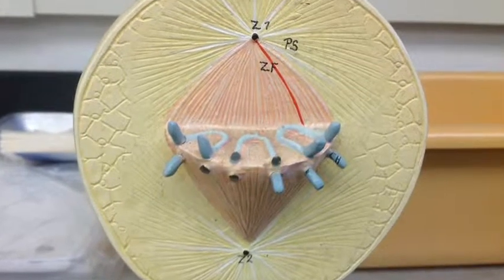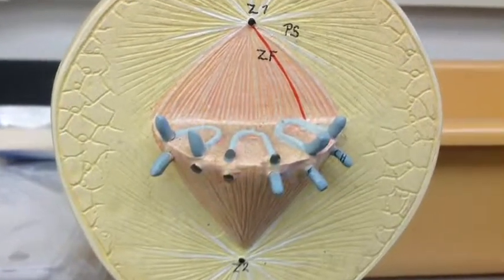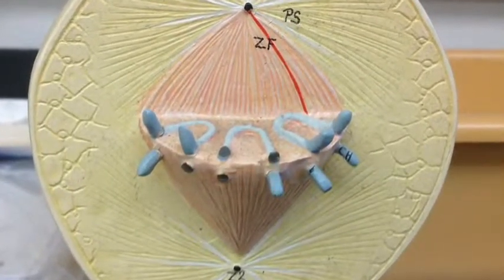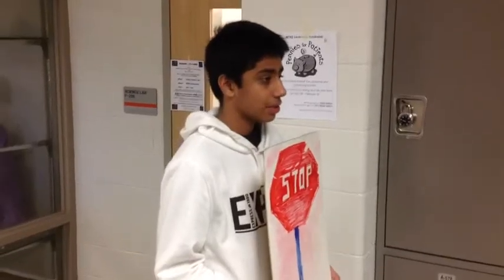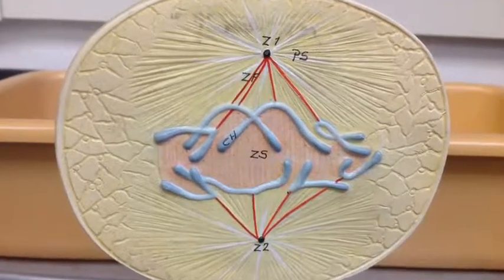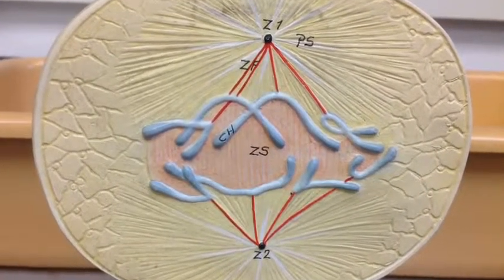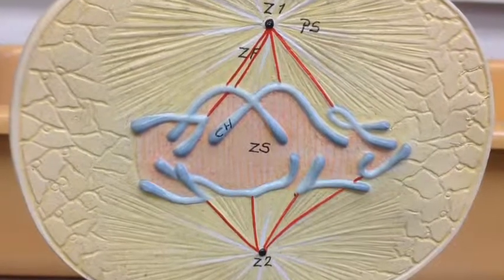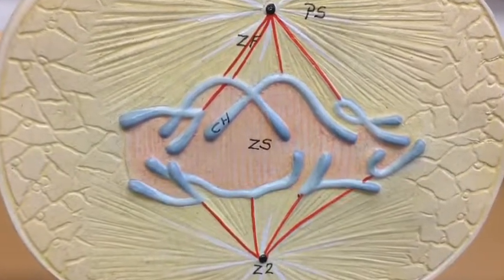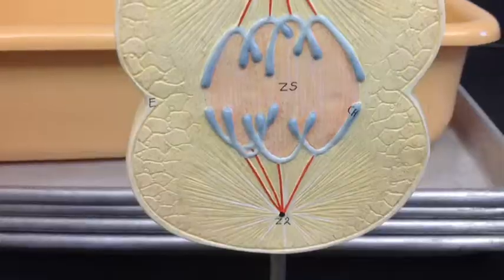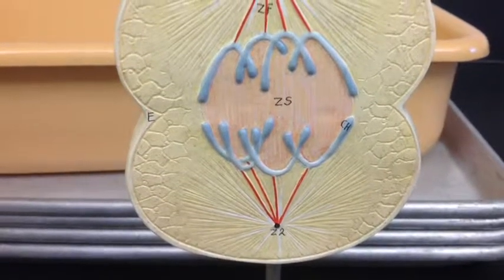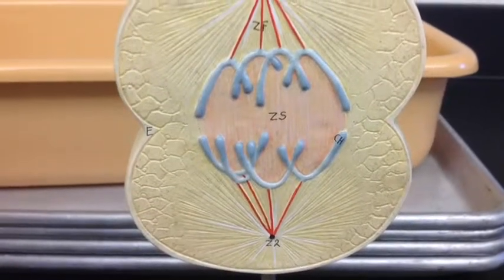In metaphase, the spindle fibers position the chromosomes along the equator of the cell. Hey, stop. My chromosomes are aligned and I'd like to proceed to the anaphase. Well, that sounds good. You can go now. As anaphase takes place, the spindle fibers attached to the chromosomes begin to shorten. This causes the sister chromatids to be pulled apart, and each chromatid goes to opposite sides of the cell.